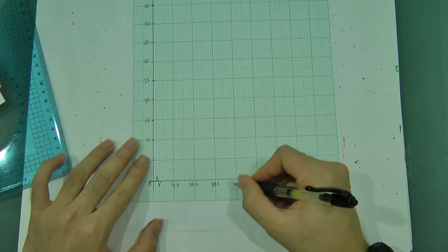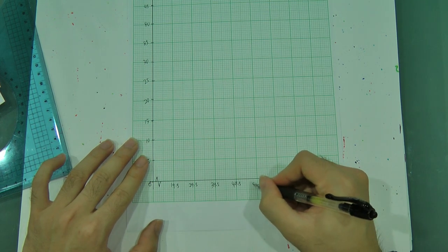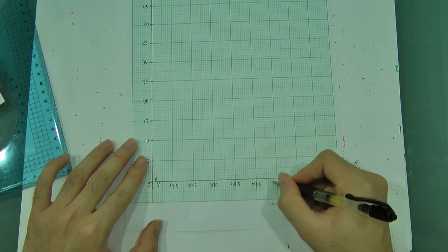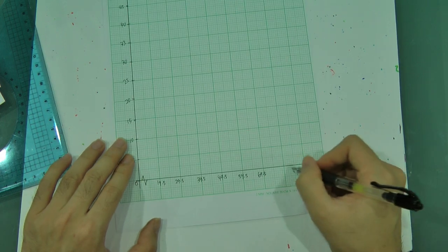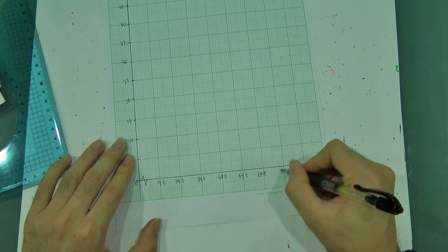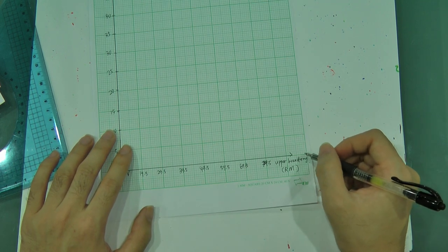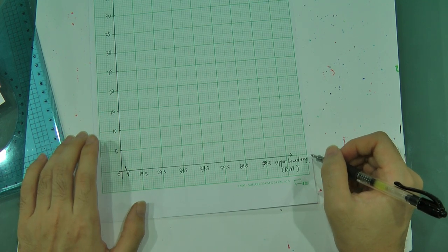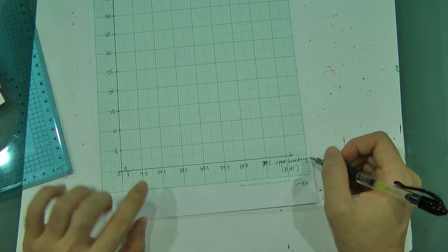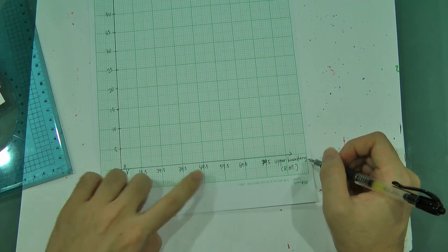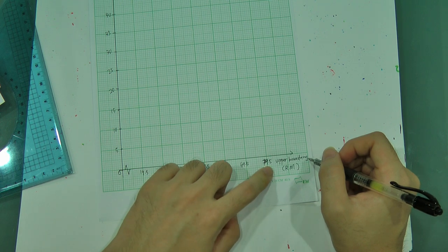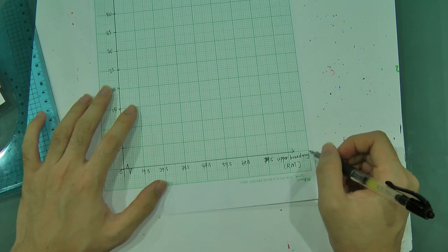39.5, this is 49.5, 59.5, 69.5, 79.5, and this one will be, oh my god, this graph paper is not enough. 19, 20, 30, 40, 50, 60, 70, 80, yeah, until 99.5.